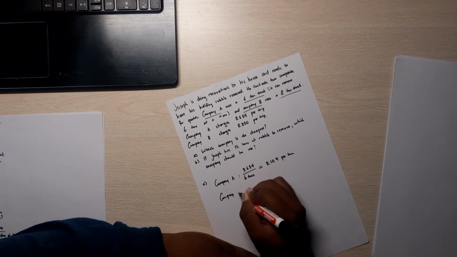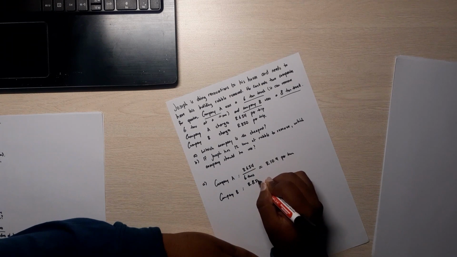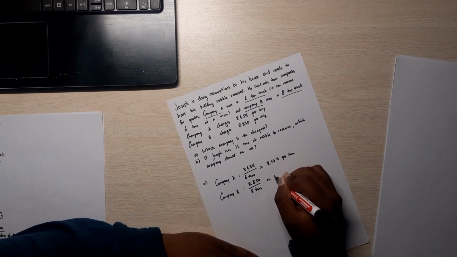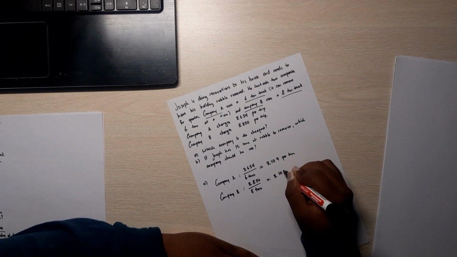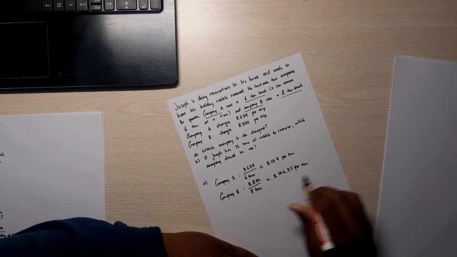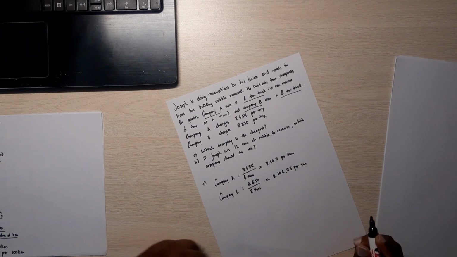Company B is charging 850 for 8 tons, and this is 106.25 per ton. So technically, company B is cheaper, even though they're charging more, right?